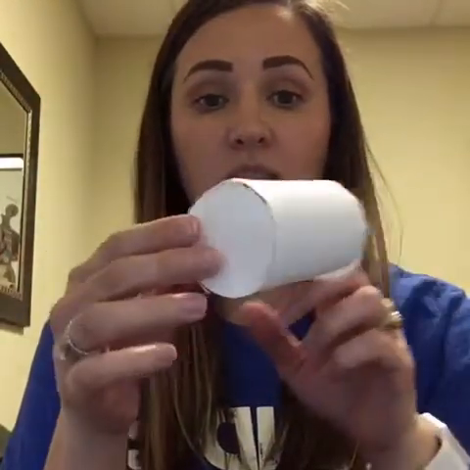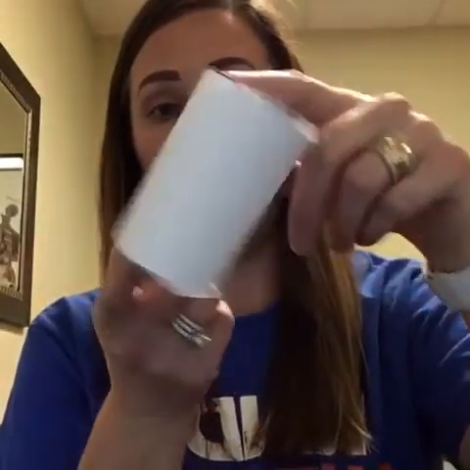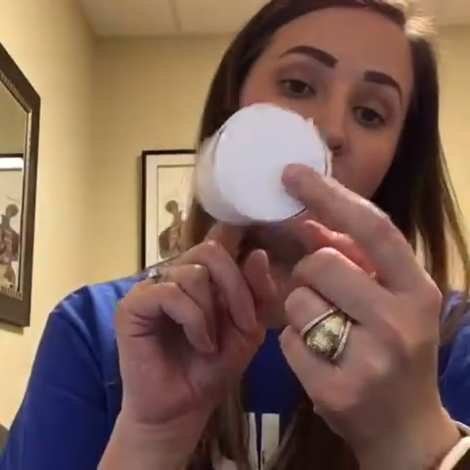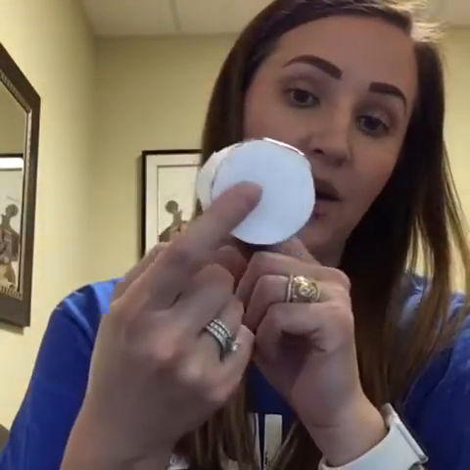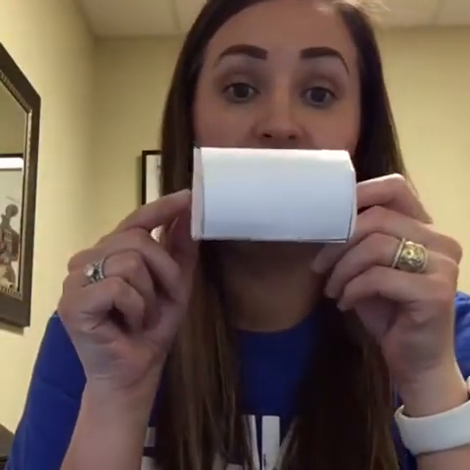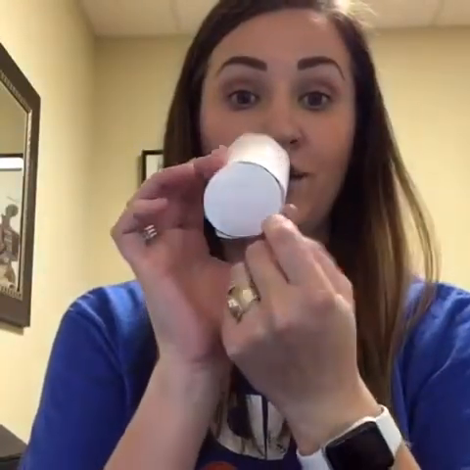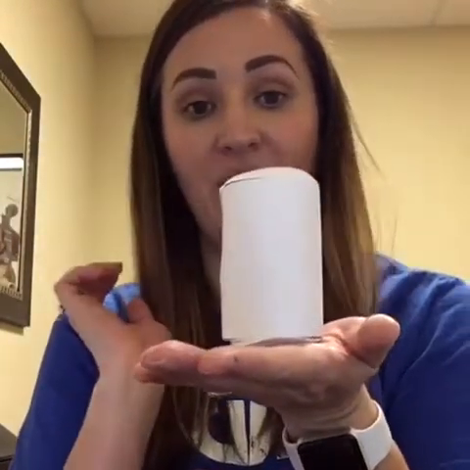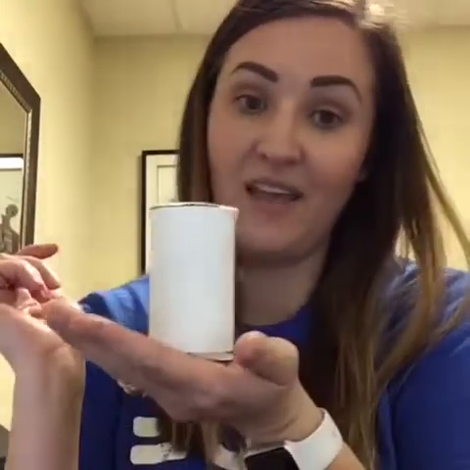Okay, so let's talk about it. I want you to look at this. Do you notice how many faces the cylinder has? Does anybody know? That's right, it has 2 faces. Remember, a face is something that is flat. So look, 1, 2. See how it can stand on that face? Or it could stand on that face.